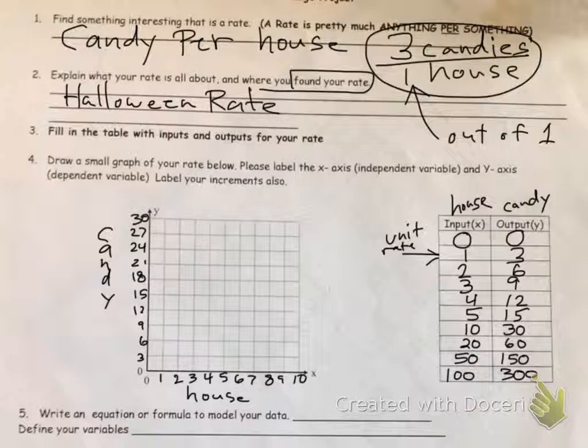Okay? And then 1 is 3, right? 1, 3. 2 is 6. 3 is 9. 4 is 12. And we're not going to draw a line through these because we can't go to half a house. So we're just going to do dots at the important spots. So let's see, 6 houses, 18 candies. Is that right?